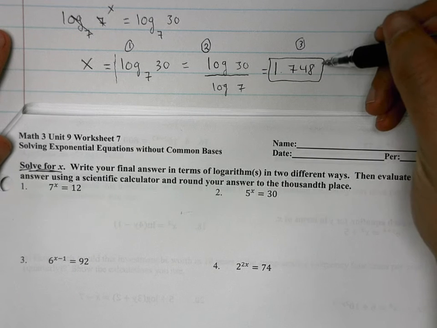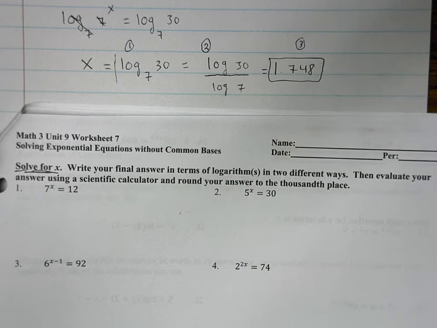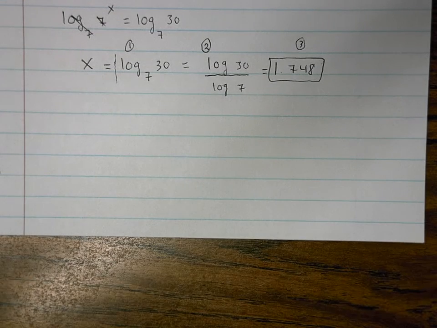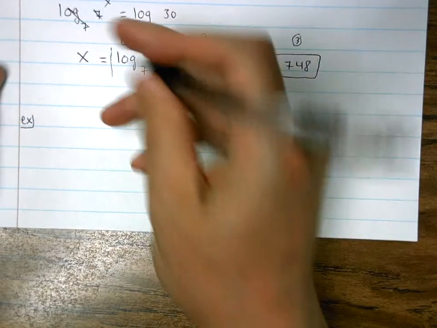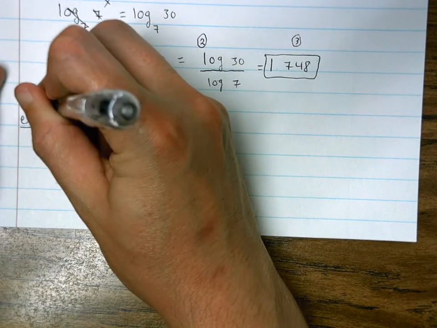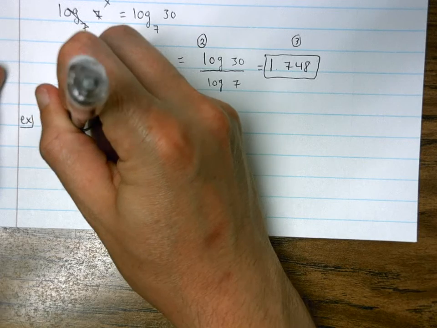Okay. This one is the one I'm really concerned about. So, next problem. We get 8 to the 2x power is equal to 74.